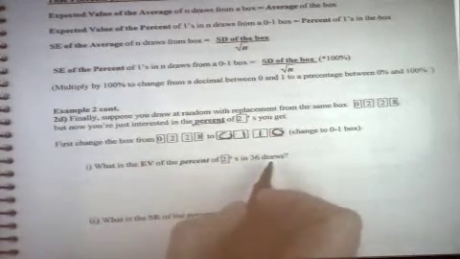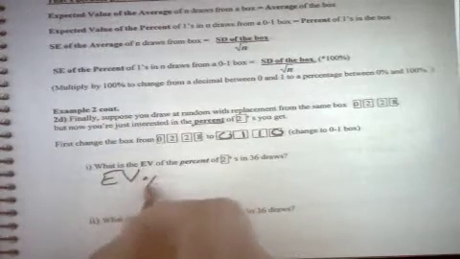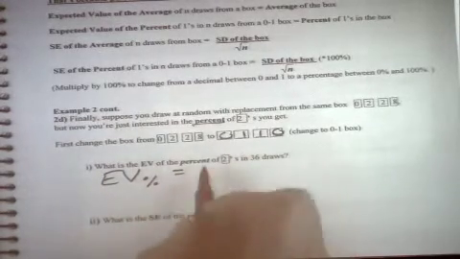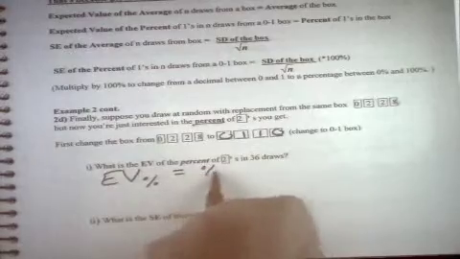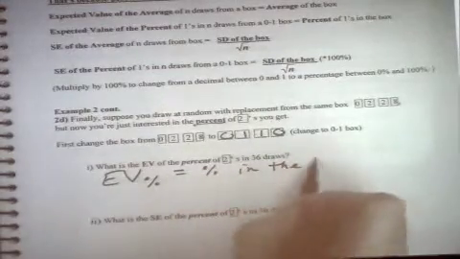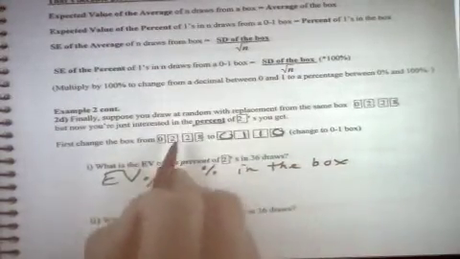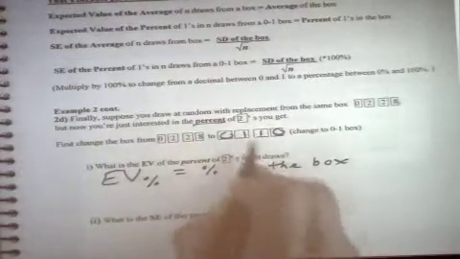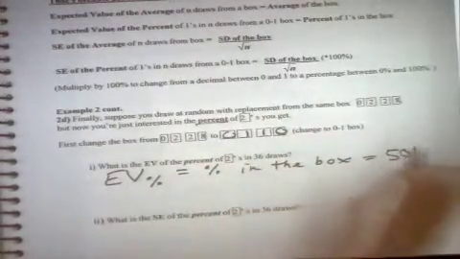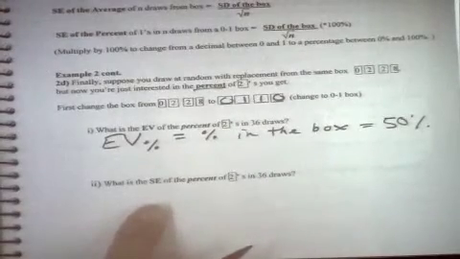And the expected value of the percent of 2s: there's 50% 2s here, or 50% 1s here. So the expected value of the percent is just going to be equal to the percent in the box. So that's 50%. Now, what is the standard error of the percent?